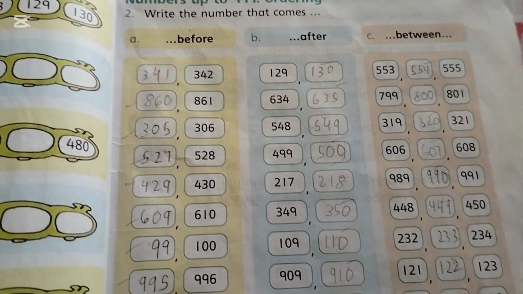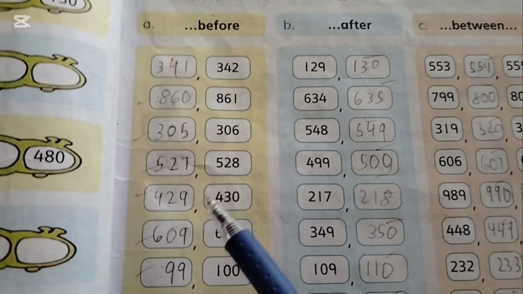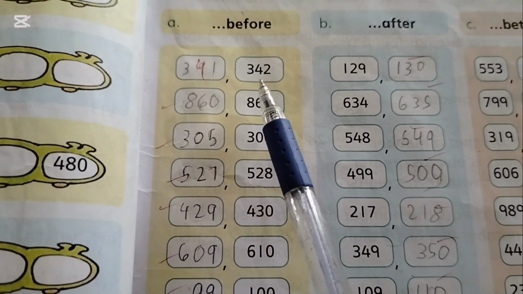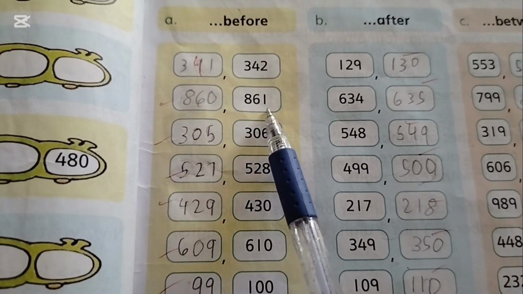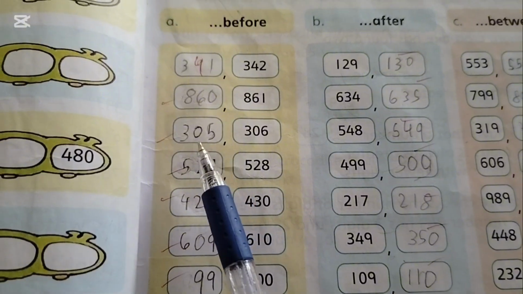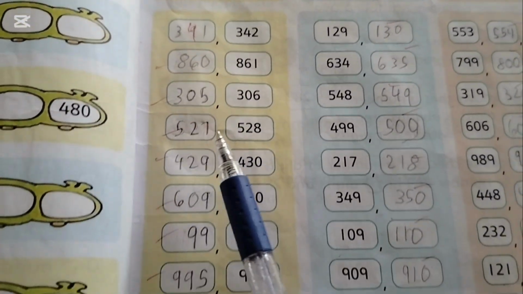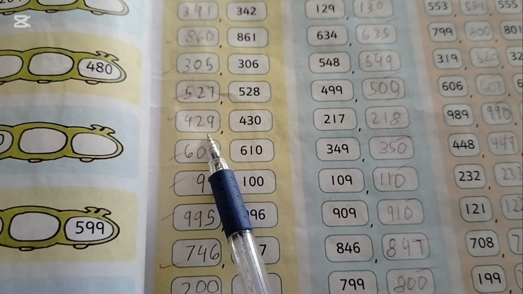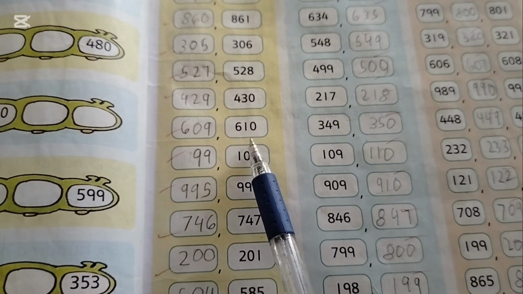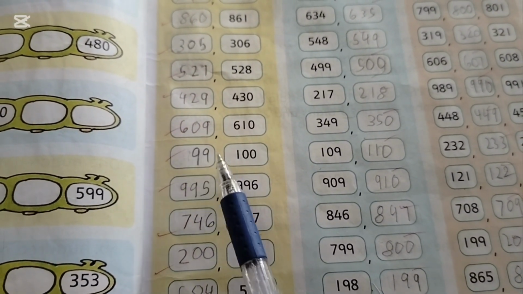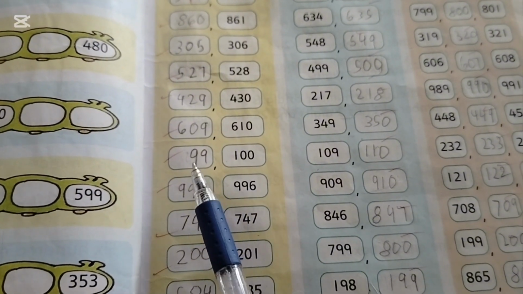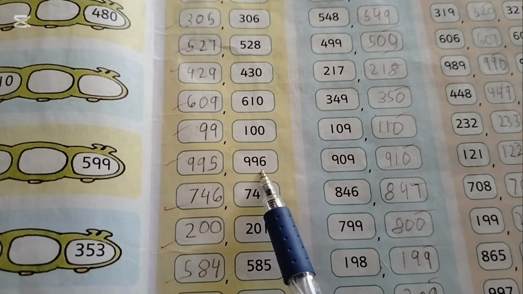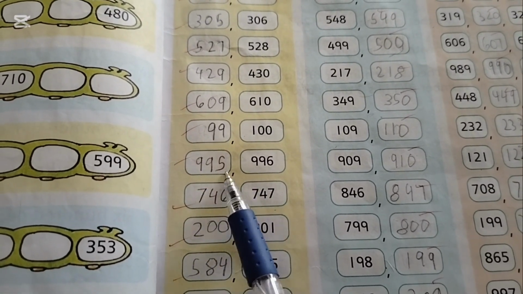On the next page we see before, after and between numbers. What number comes before? Before means we write the number that comes just before. Before 341 comes 340, before 361 is 360, before 306 is 305, before 528 is 527, before 430 is 429, before 610 is 609, before 100 is 99, and before 996 is 995.